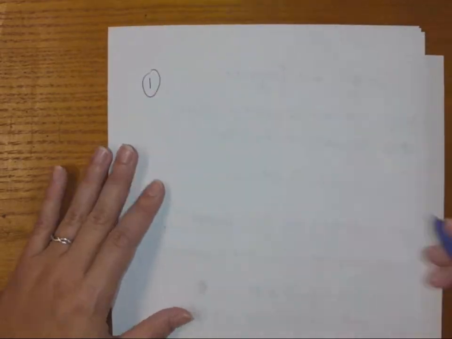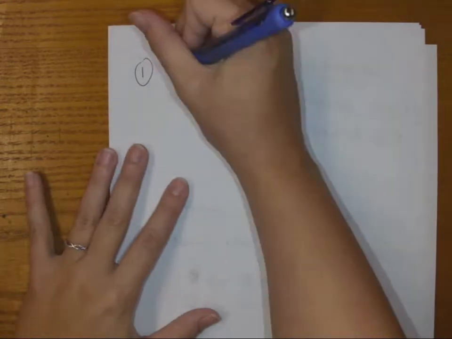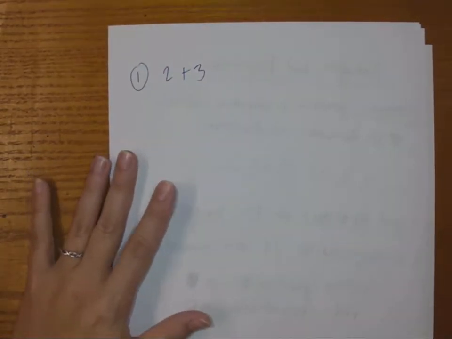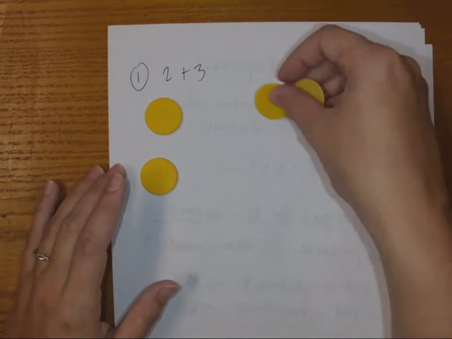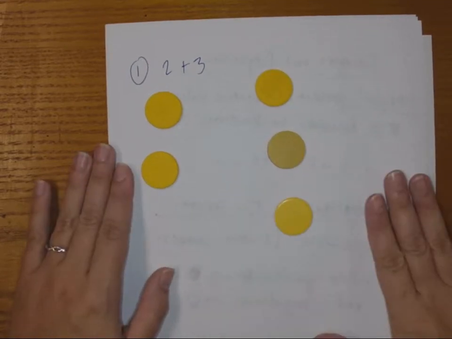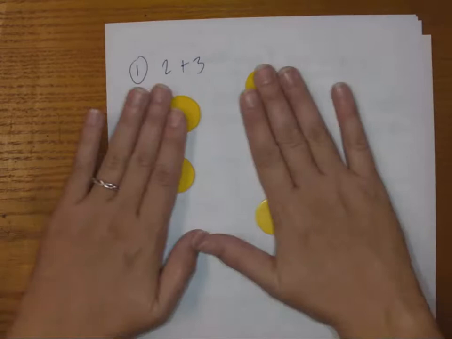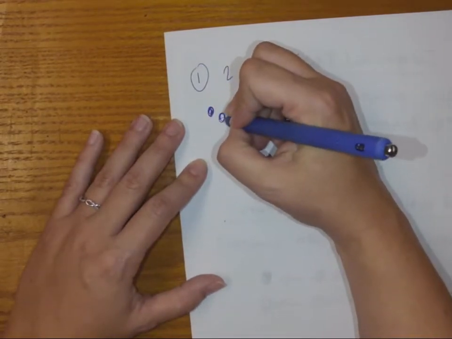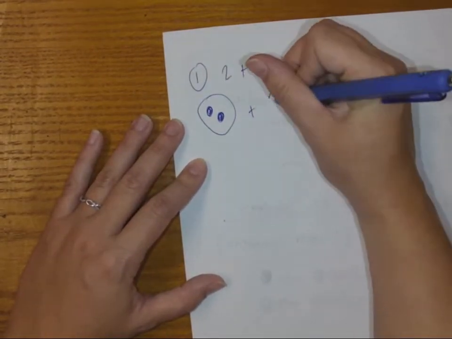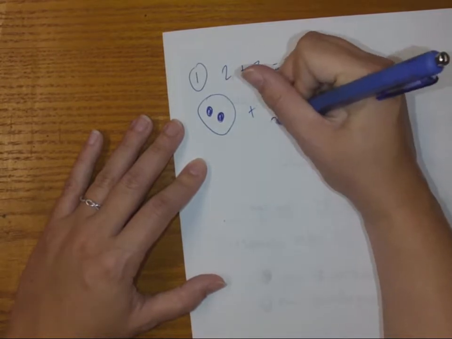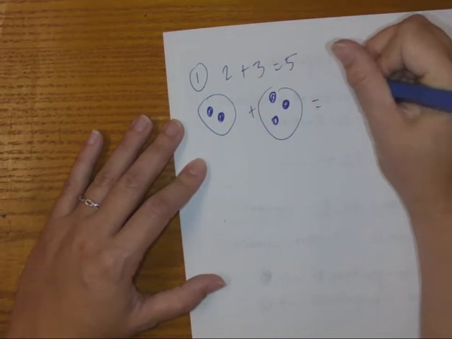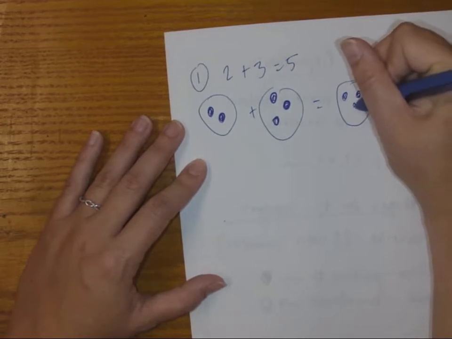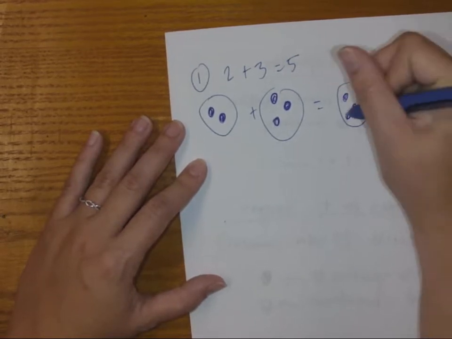So let's do a few problems with those color counters. I'm going to do it with a manipulative first, and then I'm going to draw it on the paper. So if I wanted to show 2 plus 3, with the color counters that would be 2 yellows plus 3 yellows. Can I make any 0 pairs here? No, because I don't have any reds, so I have a total of 5. So 2 plus 3 is 5, and the picture is 2 yellows plus 3 yellows gives me a total of 5 yellows.